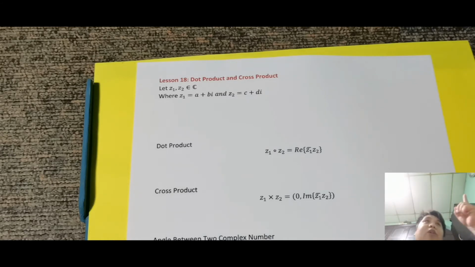Kasi nga, kung gagawin ko siya, extended ko siya. Since siya ay 2 variable, that is a plus bi, napansin mo, siya ay in vector form din, to be honest. Okay, so dito tayo mag-start. Dahil vector form siya, pwede lang mag-exist dito si dot product at si cross product. Tapos in R2 siya, yun yung sure ko kasi extension ng I.